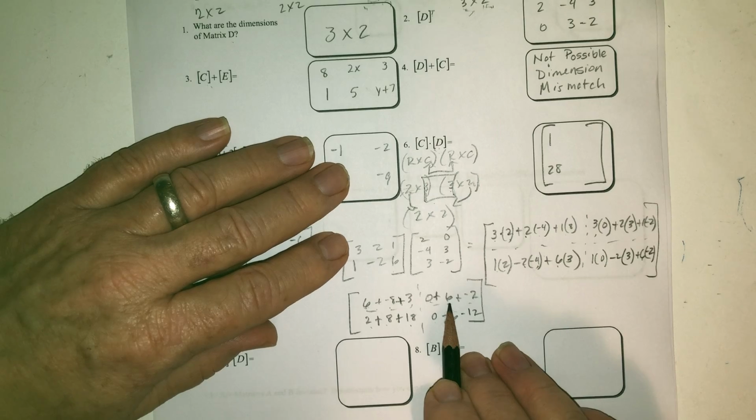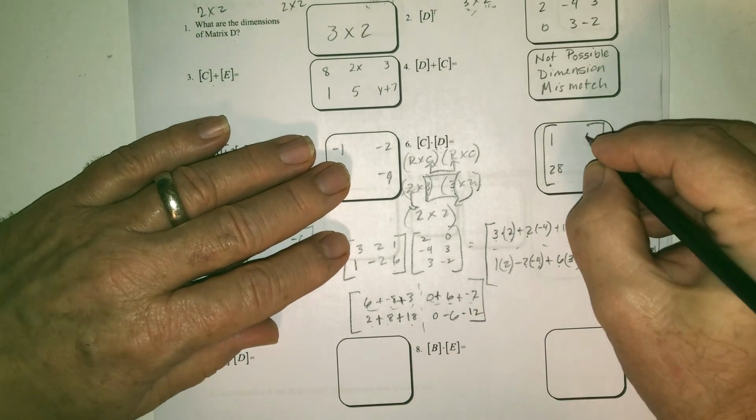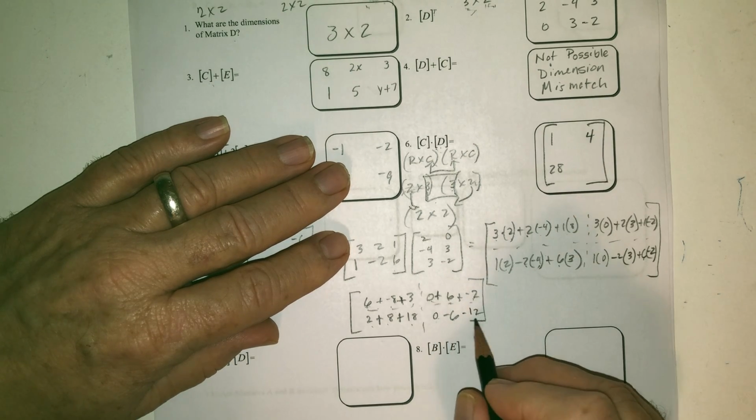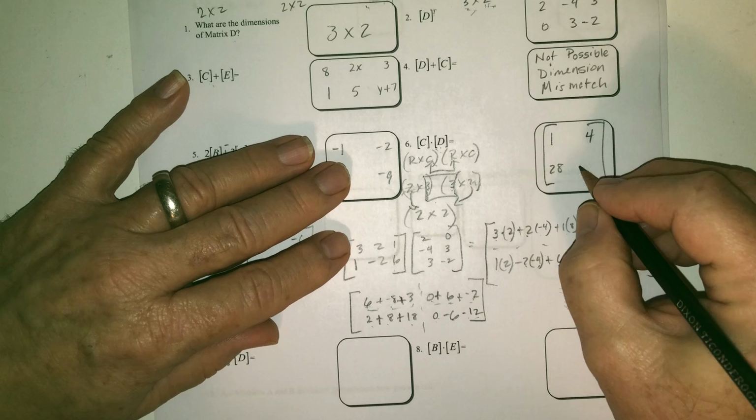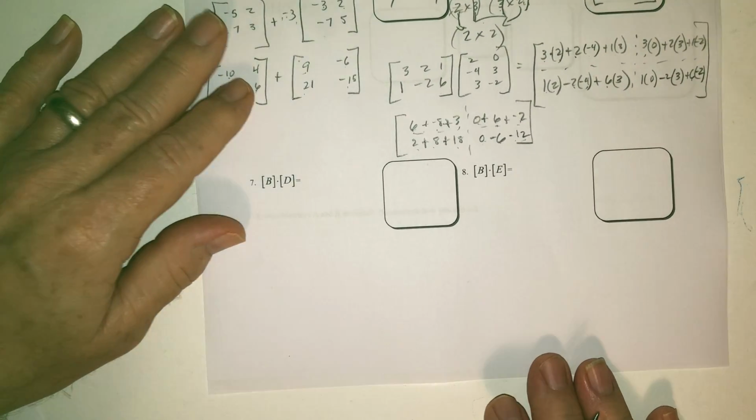0 plus 6 is 6. And 6 plus negative 2, or 6 minus 2, is 4. All right, 0 minus 6 is negative 6, and negative 6 minus 12 is negative 18. All right, there we go. We're finished with that product.